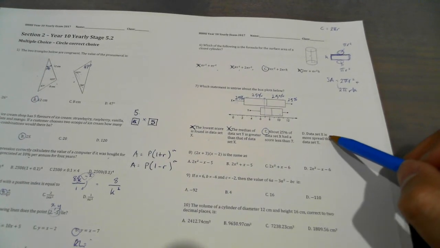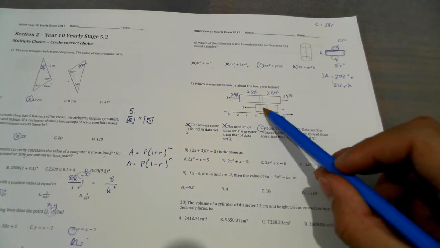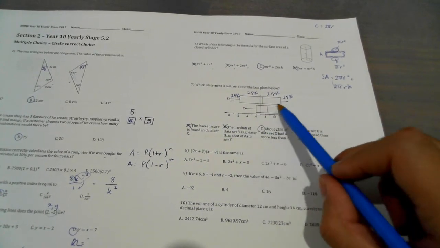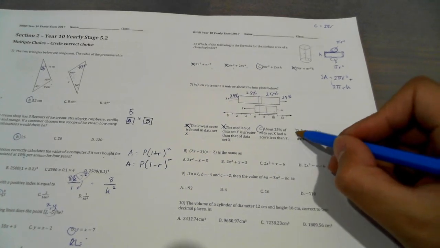And if you look here, dataset X is more spread than dataset Y. You can see Y is clumped up here, X is spread out from 0 to 13. So it wouldn't have been able to be that one.